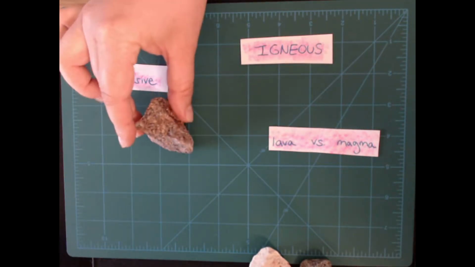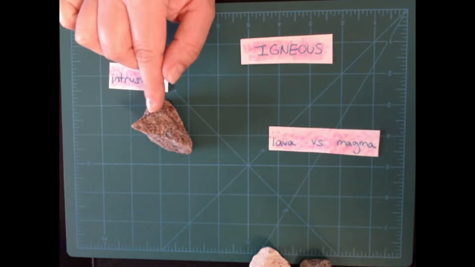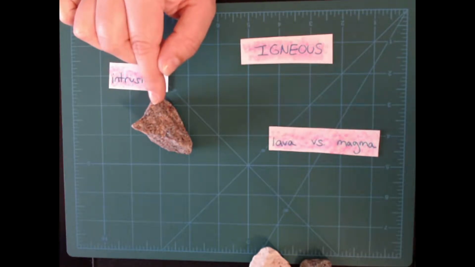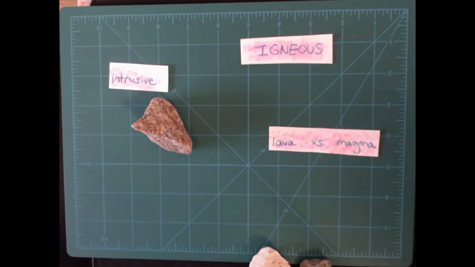Okay. Granite is very important because granite is what the bulk of our continental crust is made up of. So if you are standing on Earth and not in the water, you are on continental crust, and that continental crust is going to be a major part of our plate tectonics when we do that section.